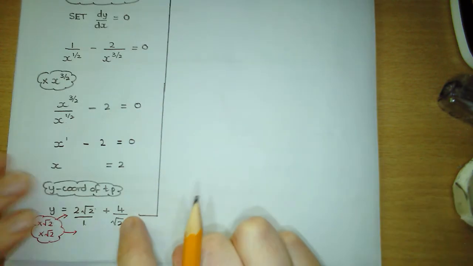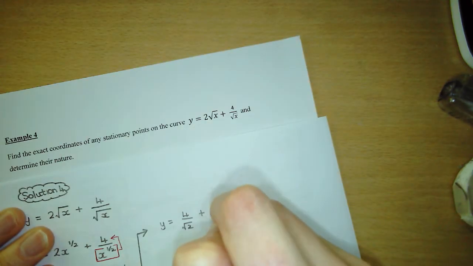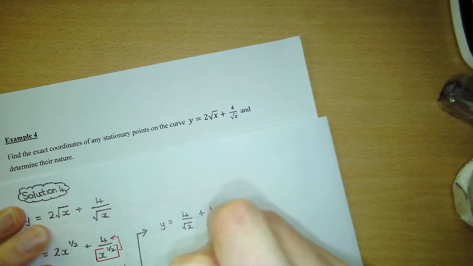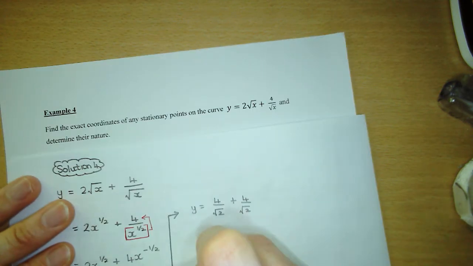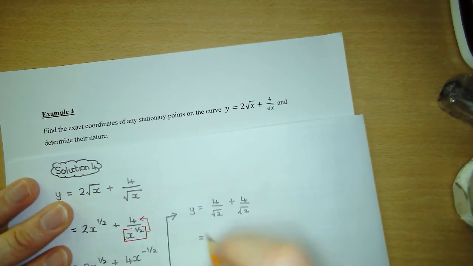And then we're adding on another 4 over root 2. So that's going to give us, again, we can write it as a single fraction now with the denominator of root 2. 4 plus 4 is going to give us 8.